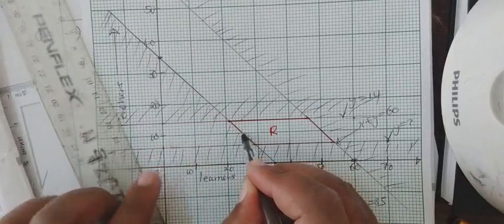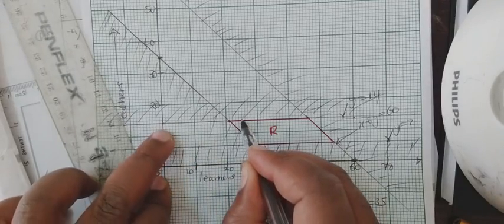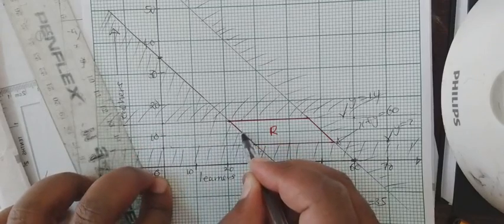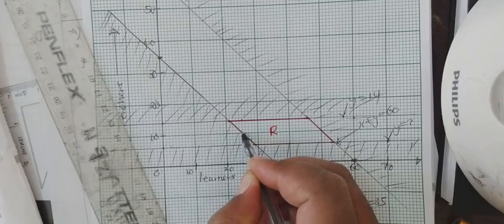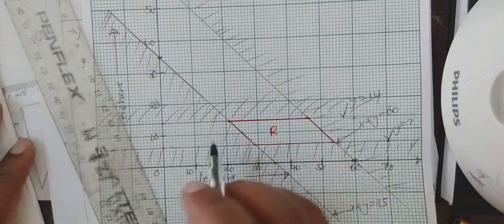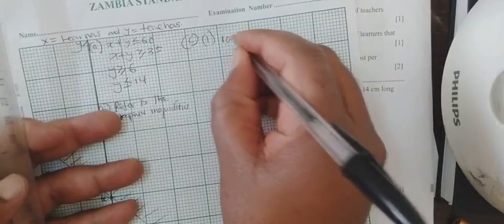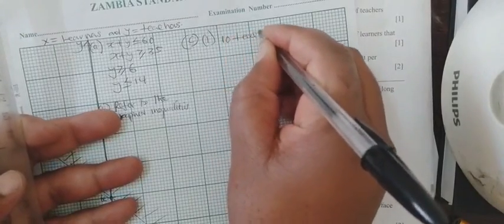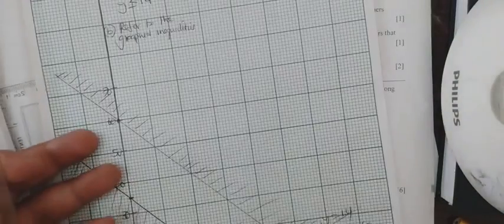The minimum will be what? 10. If you are asked to talk about the maximum, it would have been 14 here. But the minimum here, because that's where we are meeting the feasible region first. Alright? So we have 10 teachers. That is the minimum. Okay? Then number 2.